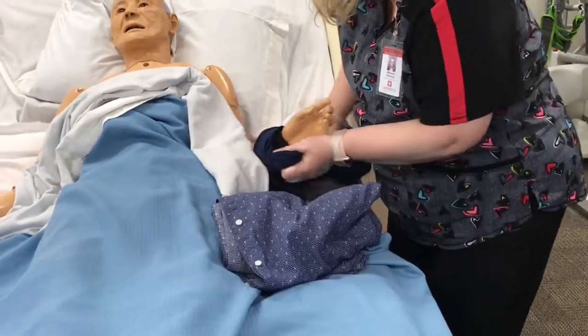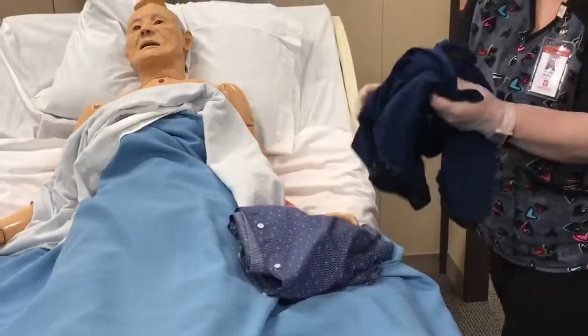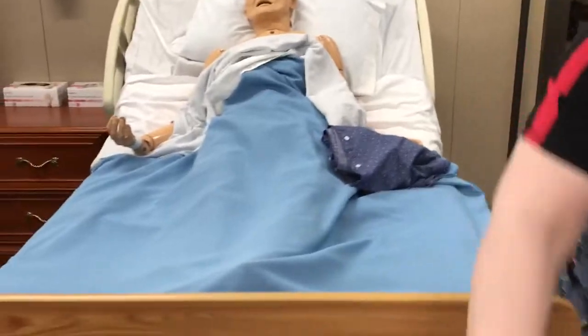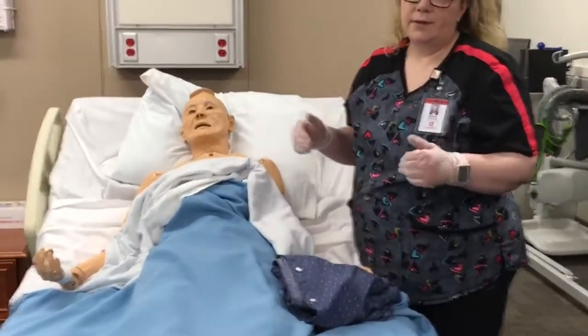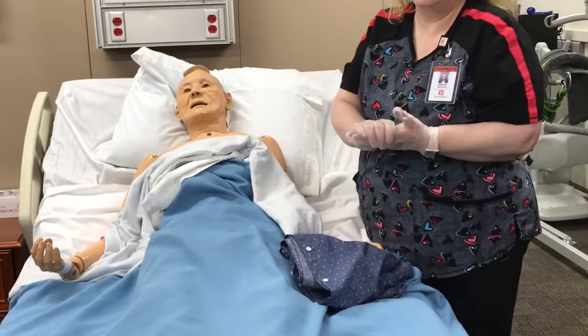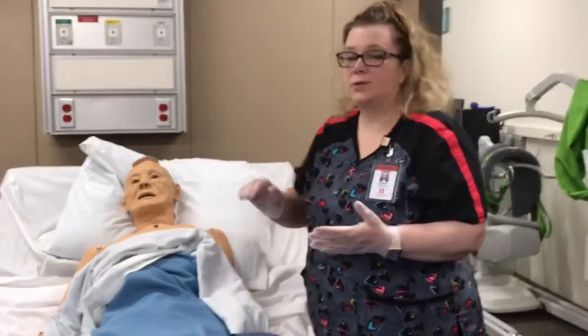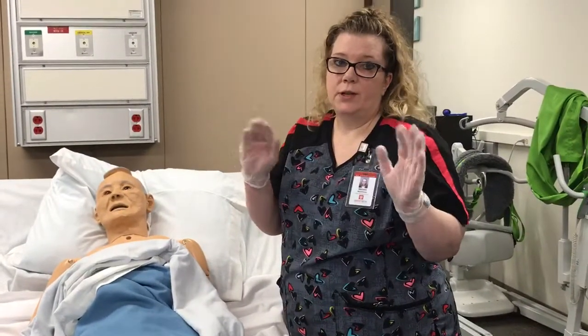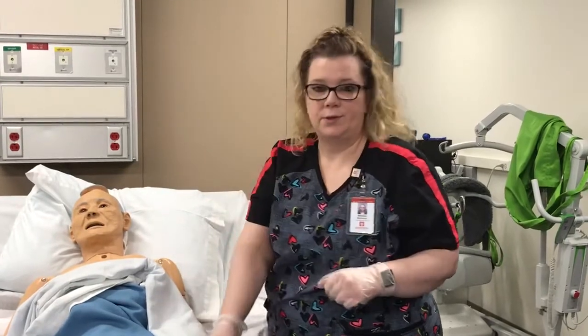Yes, it is. Make sure to fold this in. It is dirty. Put it in your hamper. If the shirt was visibly soiled, change your gloves. If they just want to change their clothes and it's not visibly soiled, then you can just continue with the gloves that you have on. However, if that shirt is soiled or there's anything going on, an open sore or whatever, you do need to change your gloves and do some hand hygiene before you introduce the clean shirt.